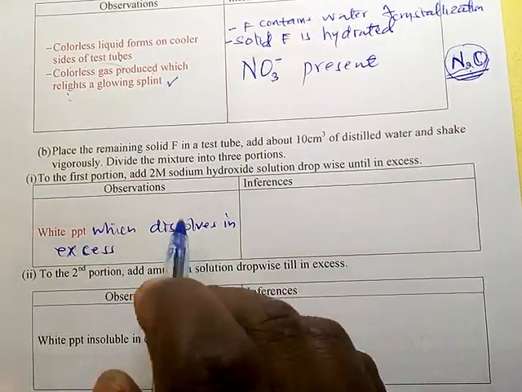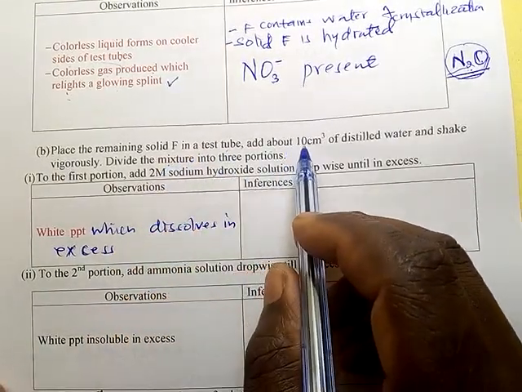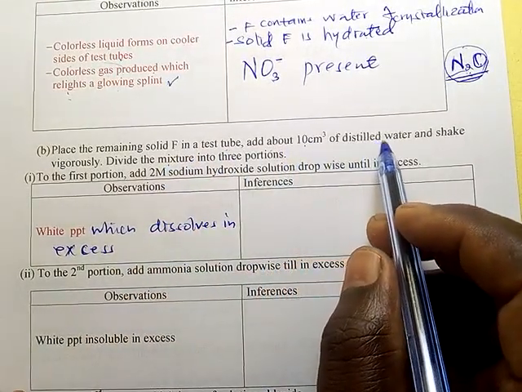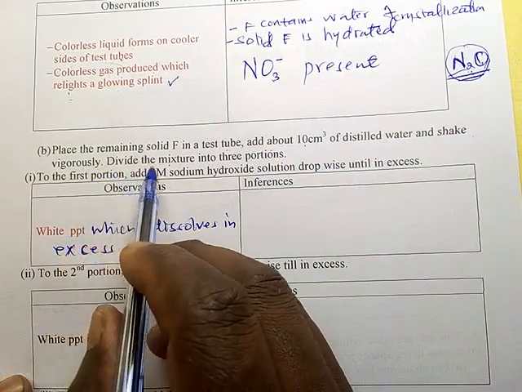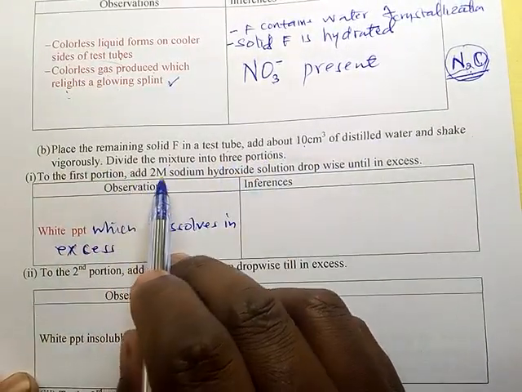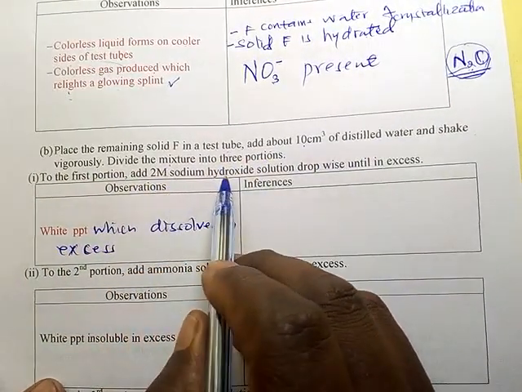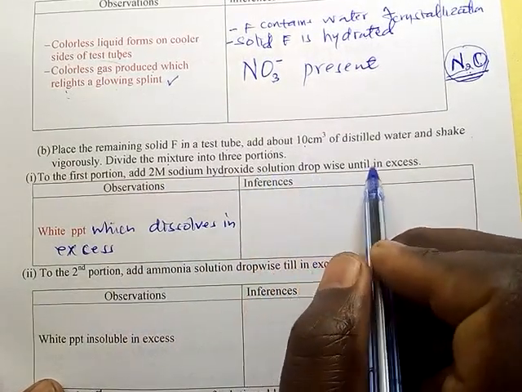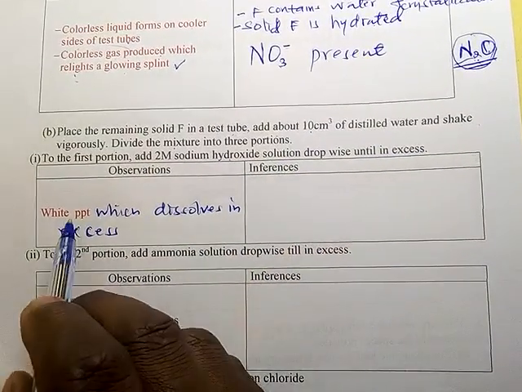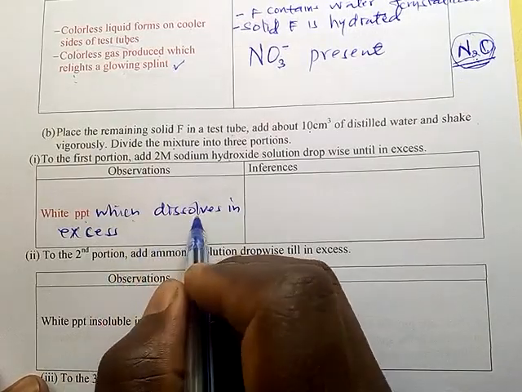Place the remaining solid in a test tube. Add 10 centimeters cube of distilled water. Shake vigorously. Divide the mixture into 3 portions. To the first portion, add 2 molar sodium hydroxide solution dropwise until in excess. Observation is a white PPT which dissolves in excess.